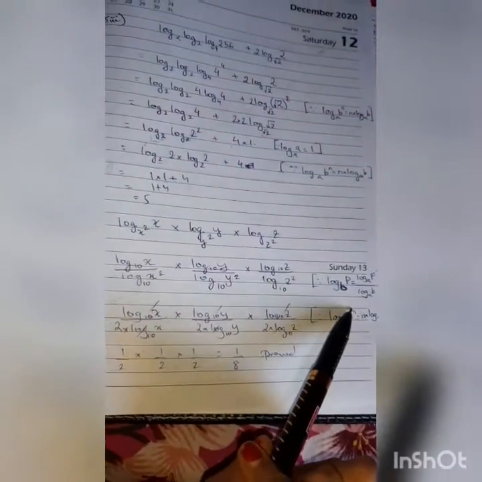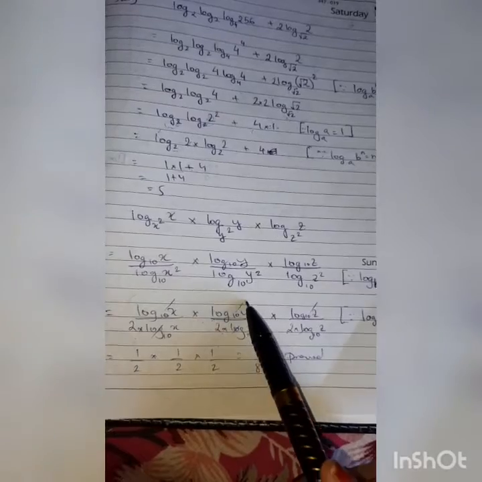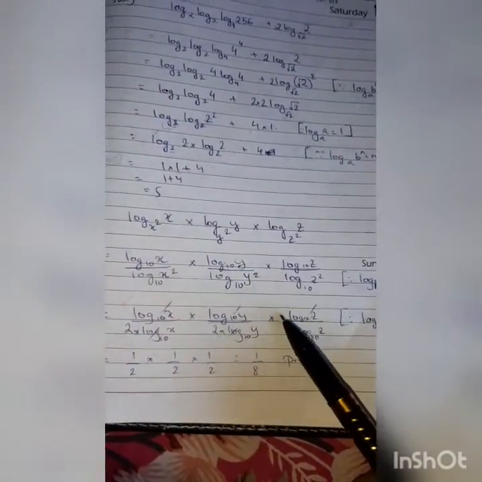Here a is the new base that is introduced. Now this 2 will come to the front and get multiplied with the denominator, 2 into log x to the base 10. Why? Because log b to the power n equals n into log b to the base a. So 2 comes to the front. Similarly here also 2 comes to the front and 2 comes to the front. So we have log x to the base 10 by 2 into log x to the base 10. Log x to the base 10 and log x to the base 10 will cancel. Again log y to the base 10 by 2 into log y to the base 10, they will cancel. Again into log z to the base 10 by 2 into log z to the base 10, log z will cancel. So 1 by 2 into 1 by 2 into 1 by 2 equals 1 by 8. So 1 by 8 is our RHS, hence proved.